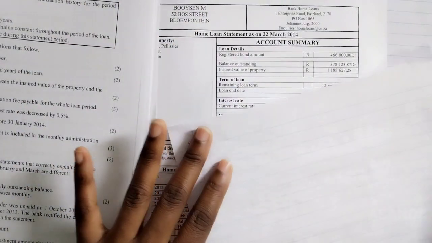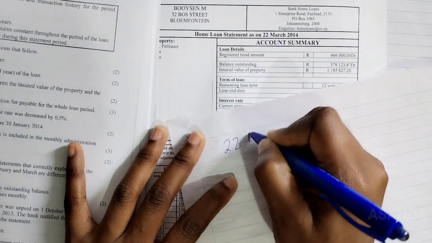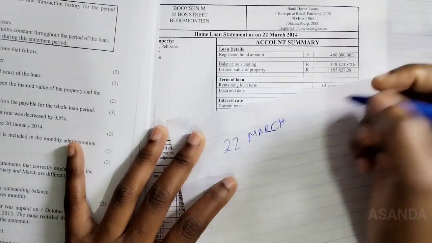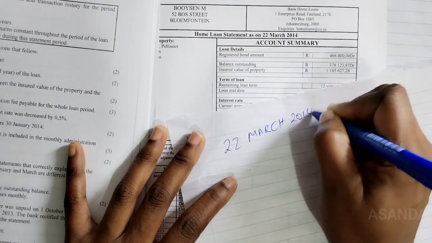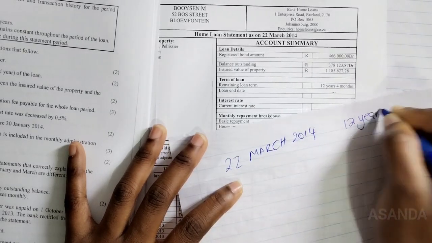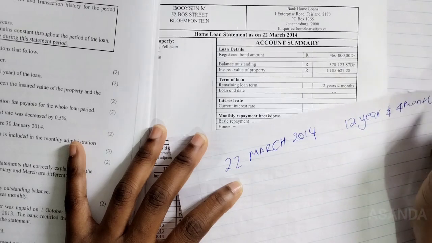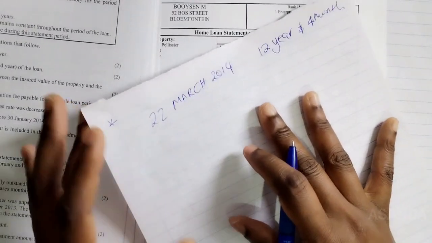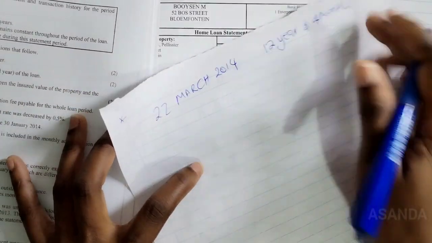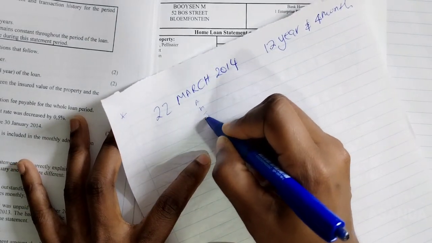Okay, so let's try. We have 22 March. They said month and year, so 2014, and then we have 12 more years, 12 years and 4 months. So let's try. Okay, 12 years and 4 months to go. So March, April, May, June, July.